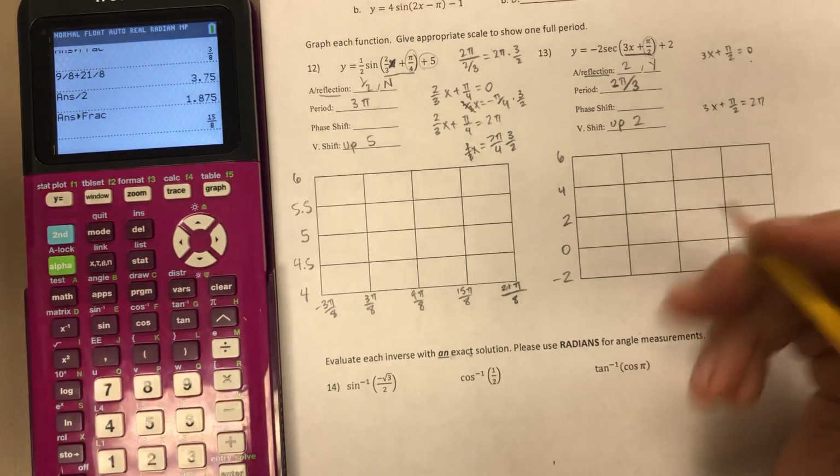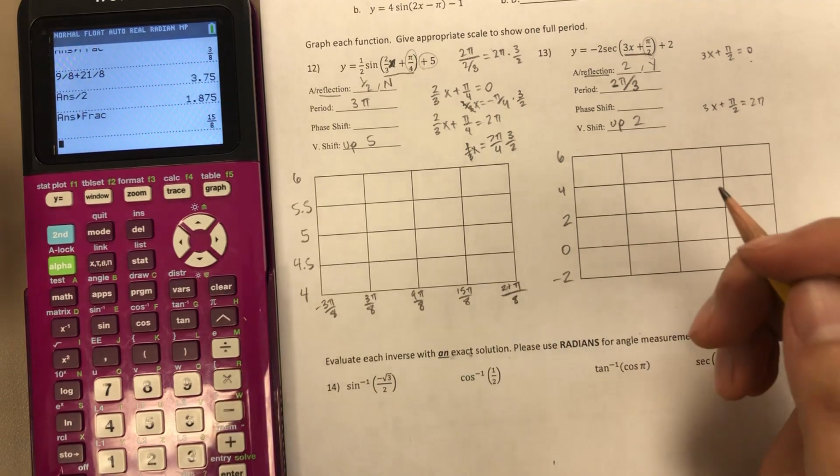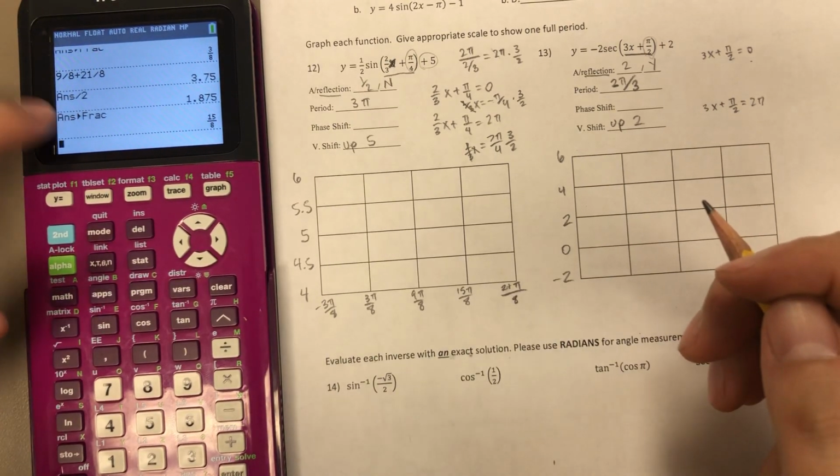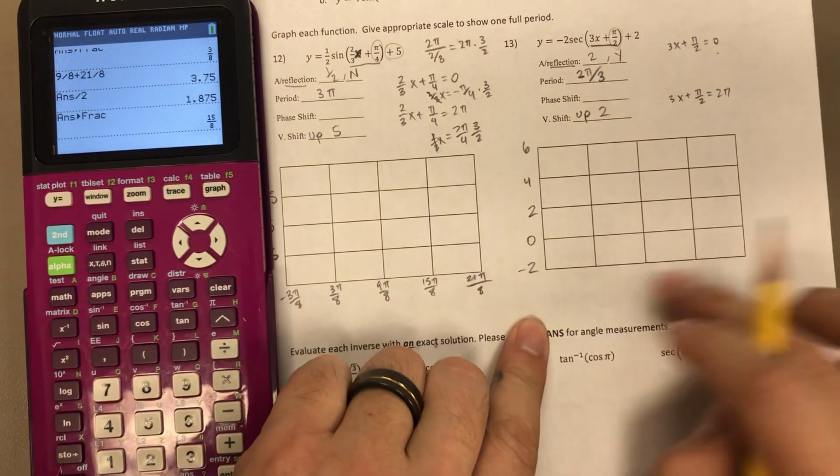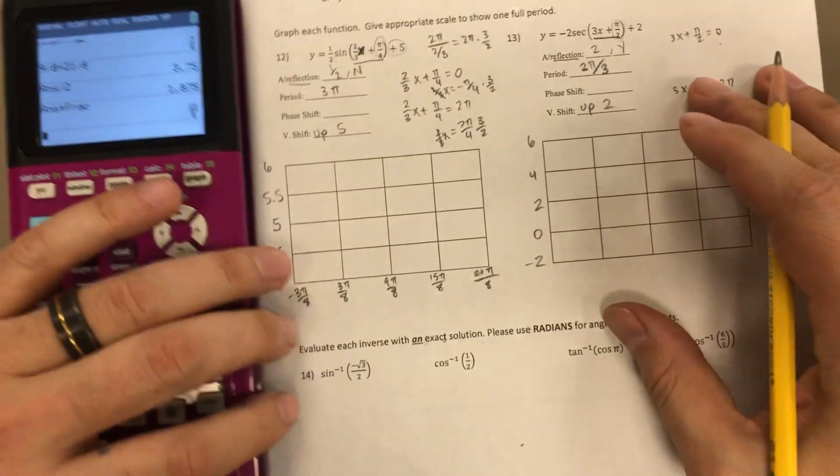So if you hate adding and subtracting fractions, trying to do all that stuff by hand, this is the way to do it. So just make sure that you practice this. You can practice along with me over here. Just make sure you got the steps right.